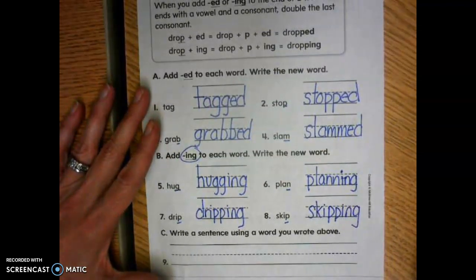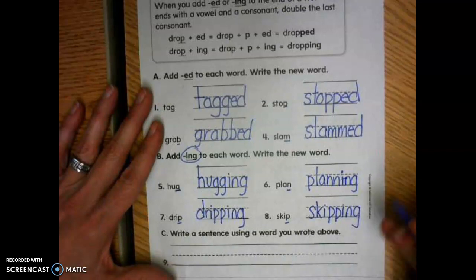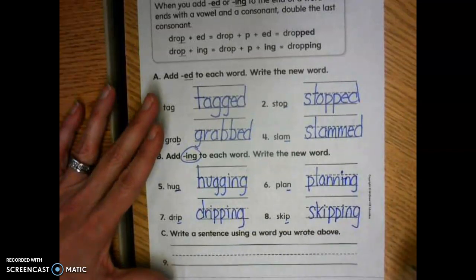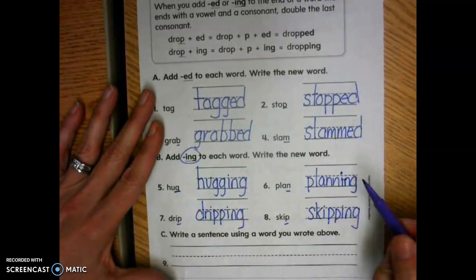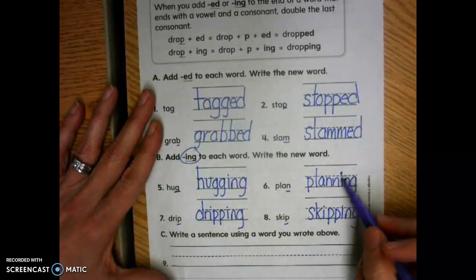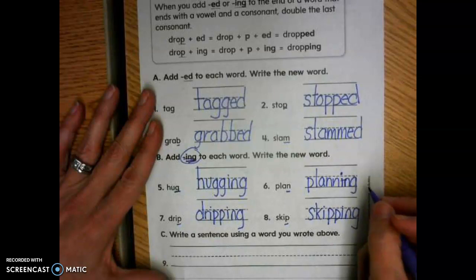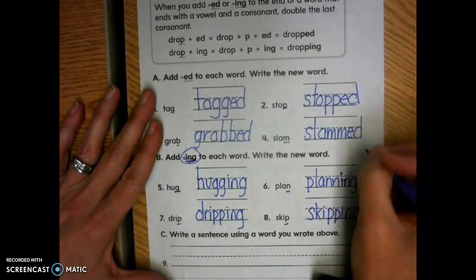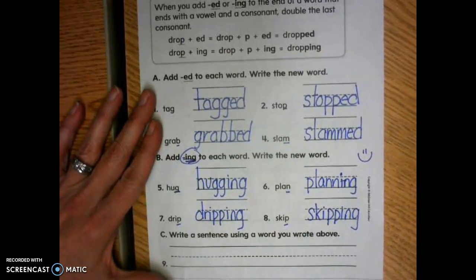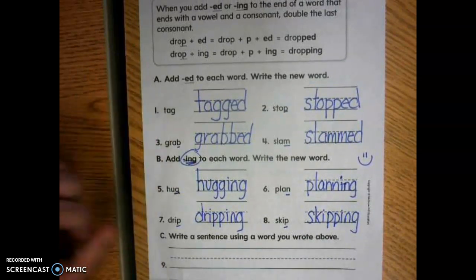All right, if you came back and you paused, you can check your work and see if you got it right. I made a little mistake here. I got a little quick and I started to write my ed, but we're writing ing on these words. So double check, see if you got it right. If you did everything right, give yourself a little smiley face. Great job.